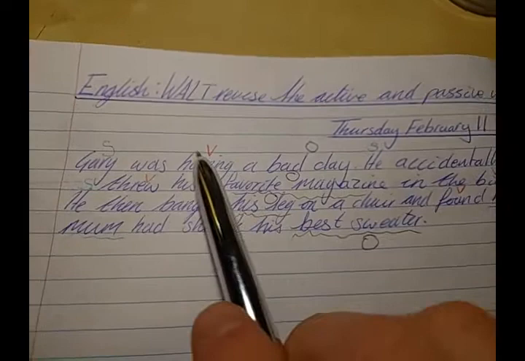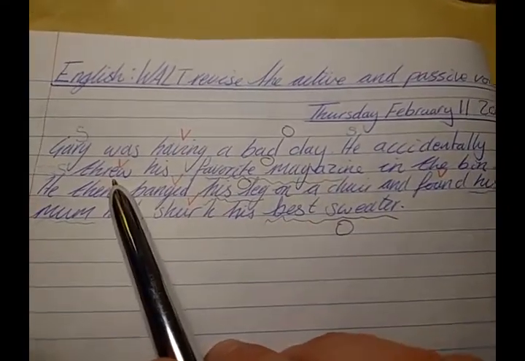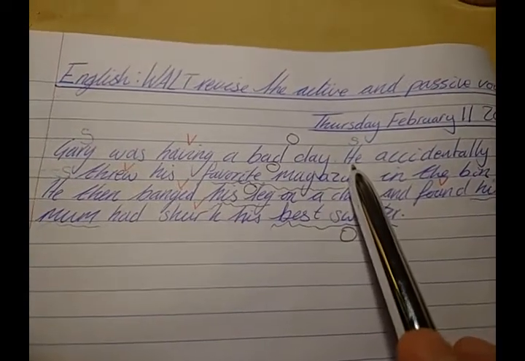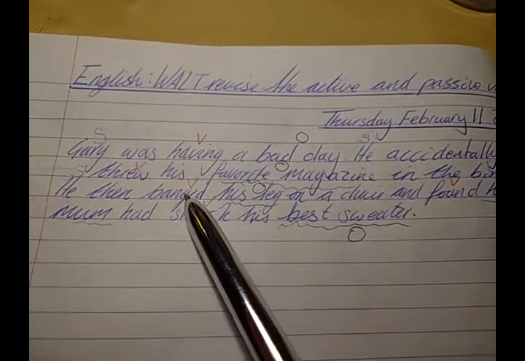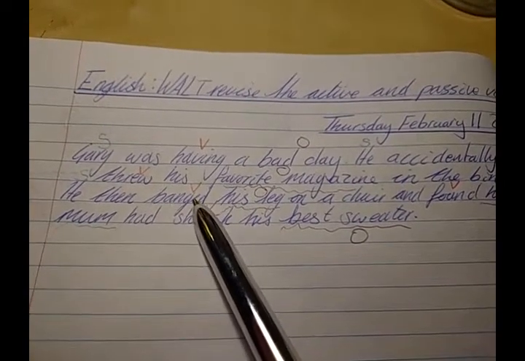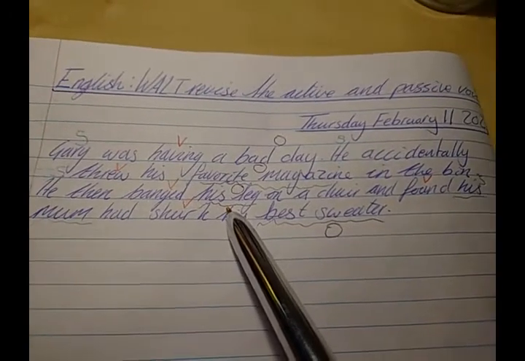So what's doing the having? Gary. What is it having? A bad day. What's doing the throwing? He. And what is being thrown? Favourite magazine. What's doing the banging? He. And what is being banged? His leg.